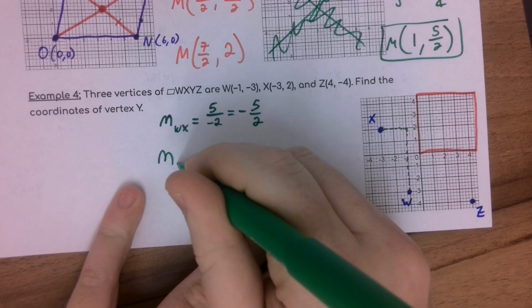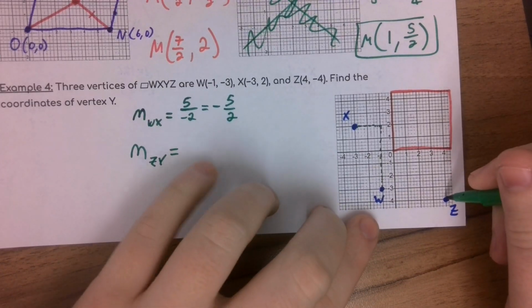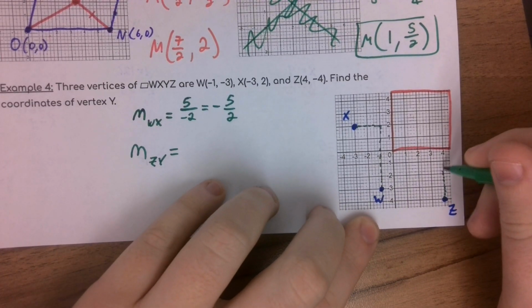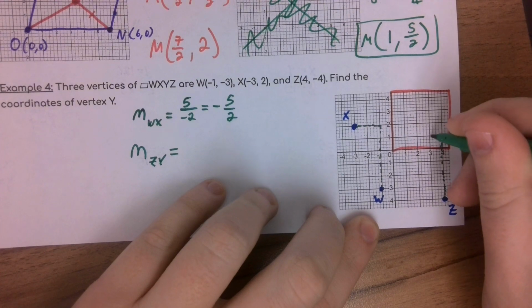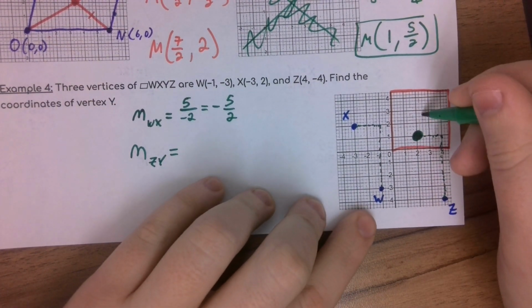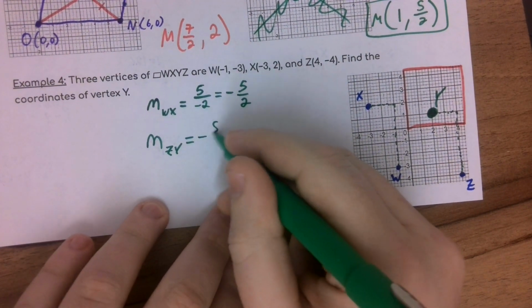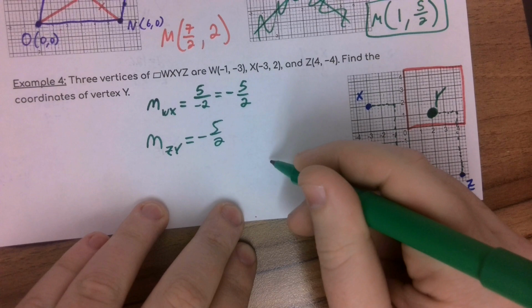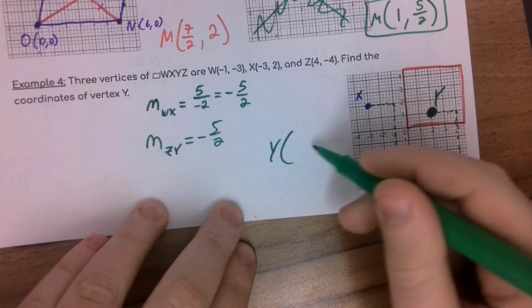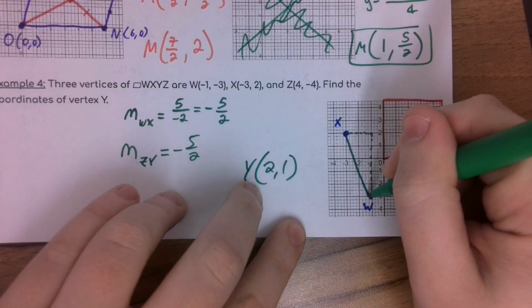So we can do the same to go from Z to Y. To go from Z to Y, we just repeat the directions. 1, 2, 3, 4, 5, left 2. That is where point Y should be. Again, the slope will have to be the same, so Y is at the coordinates 2, 1. That's what makes it a parallelogram.